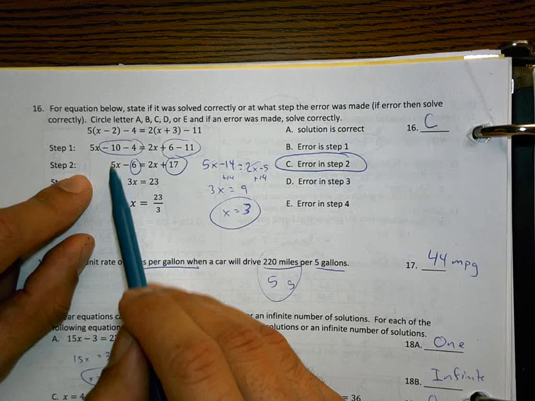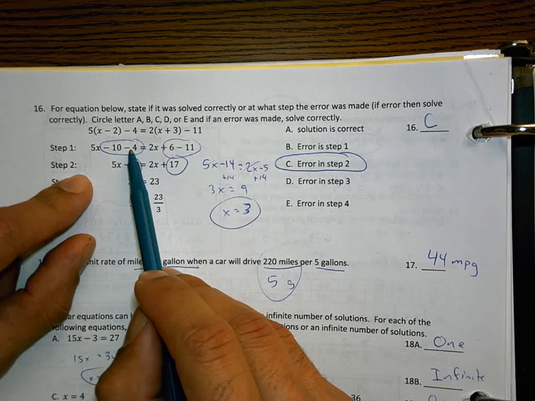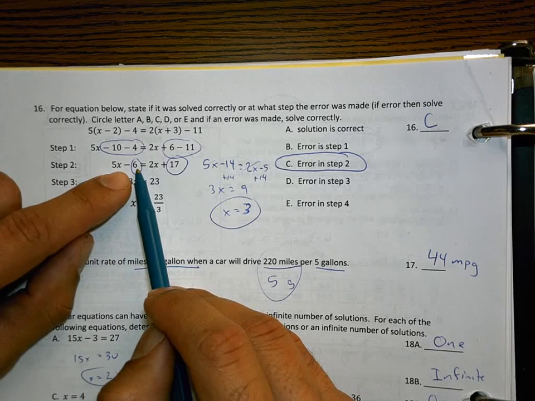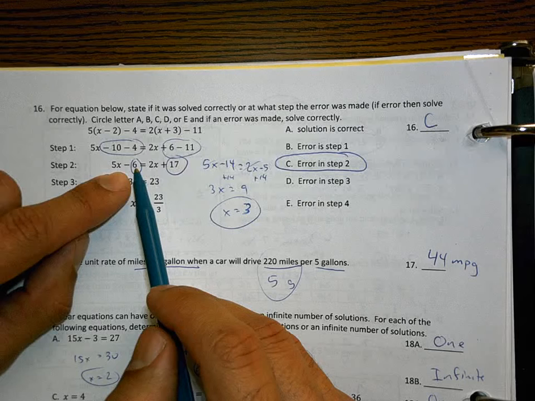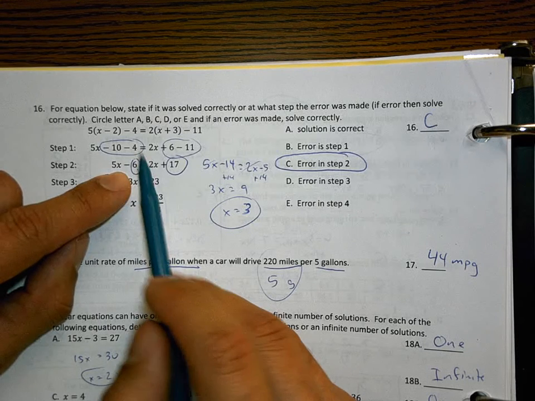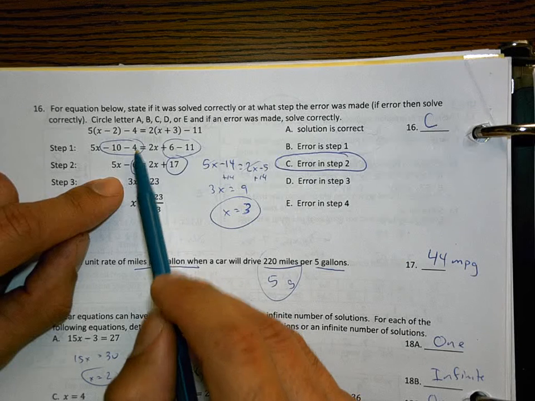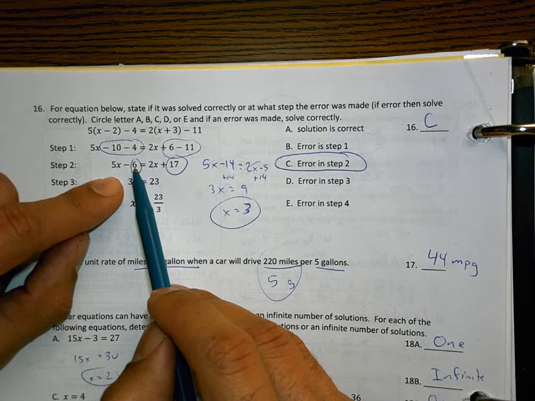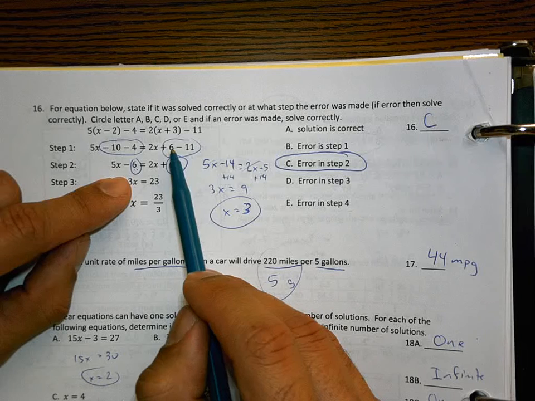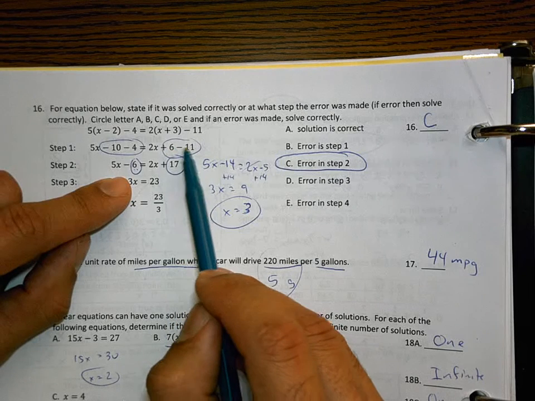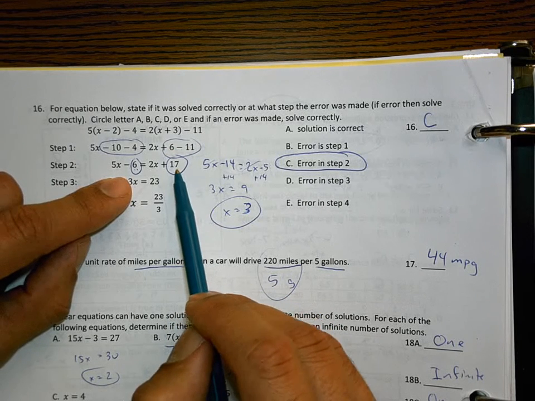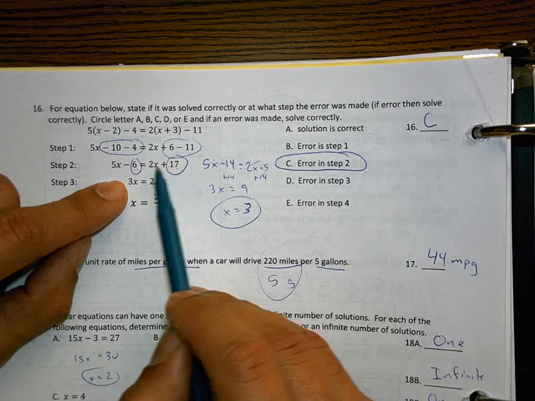And then if I put negative 10 together with negative 4, and if you think that's negative 6, well, that's not correct. Negative 10 plus negative 4 is negative 14. It should not be negative 6. And over here, 6 minus 11 does not make 17. There's a mistake right here, and there's a mistake right here.